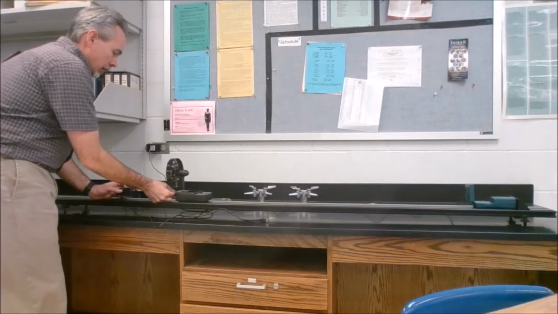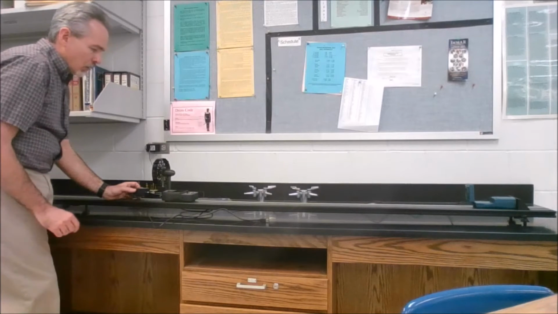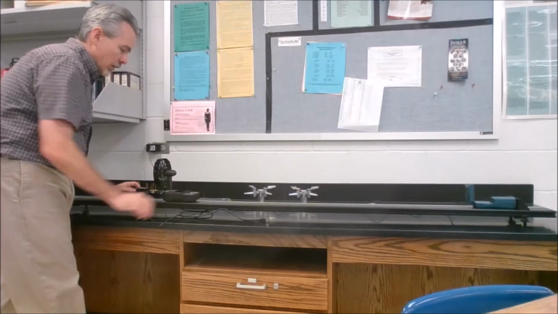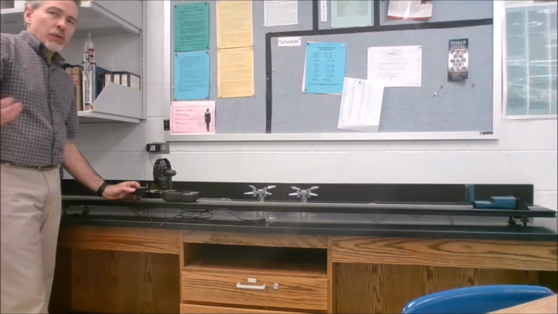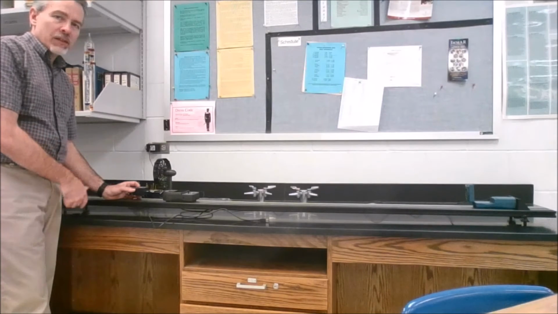And then when I'm ready to collect data, I'm just going to loop this through the paper clip, again holding it horizontal, hit collect data, and then start this up. And I'll be able to read on my computer what that force is recording as. That'll be the net force.